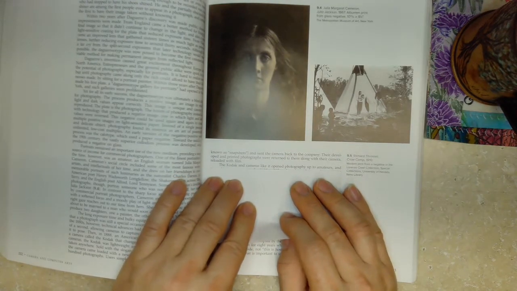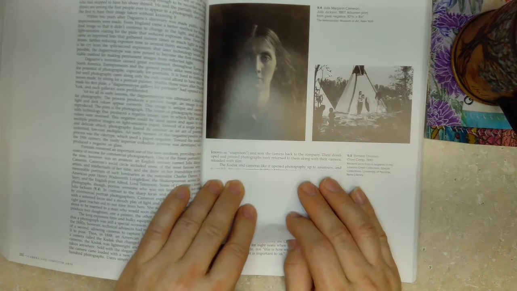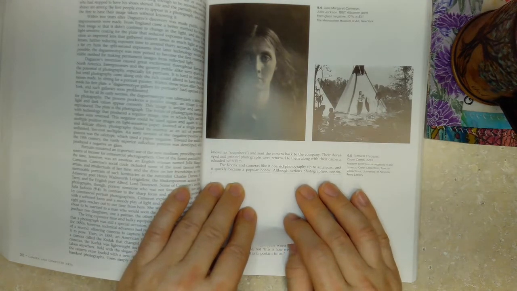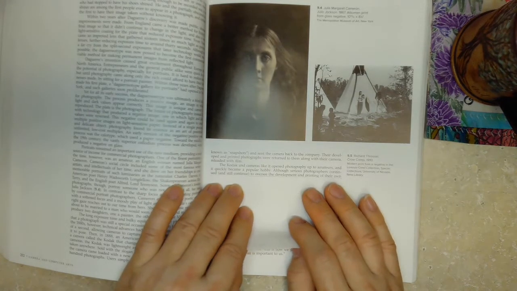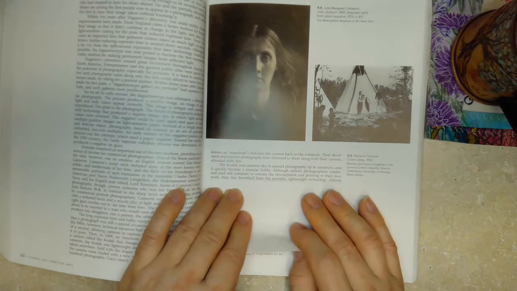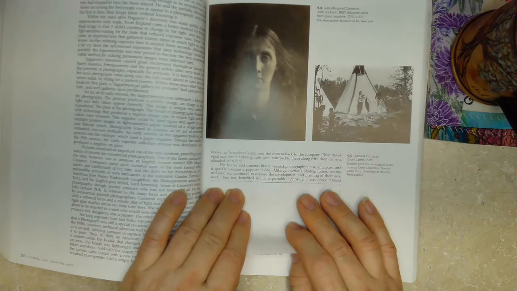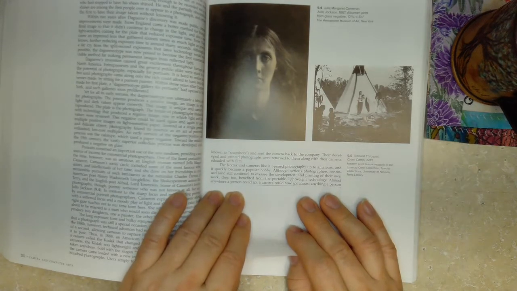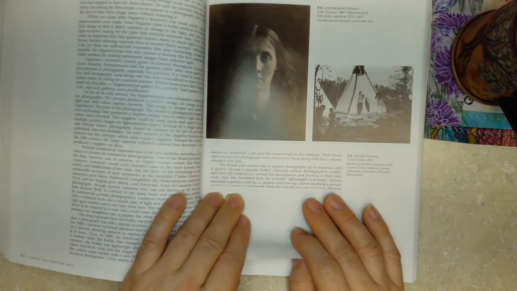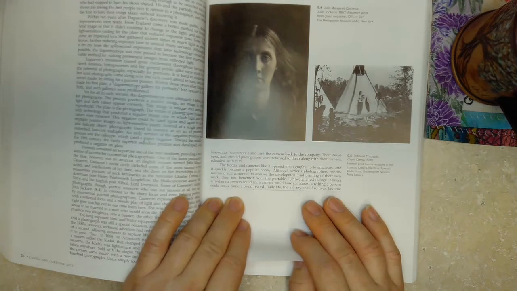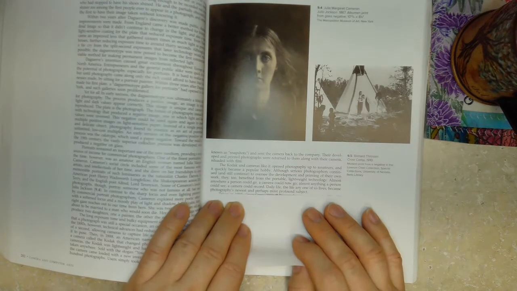The Kodak and cameras like it opened photography up to amateurs, and it quickly became a popular hobby. Although serious photographers still continue to oversee the development and printing of their own work, they too benefit from the portable, lightweight technology. Almost anywhere a person could go, a camera could go now. Almost anything a person could see, a camera could record. Daily life, the life any one of us lives, became photography's newest and perhaps most profound subject.